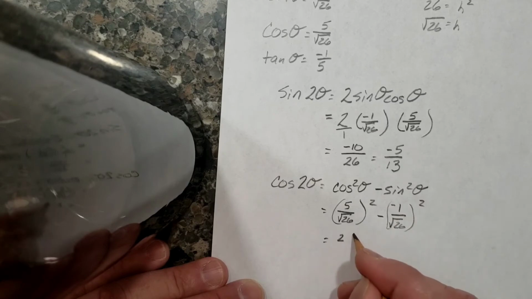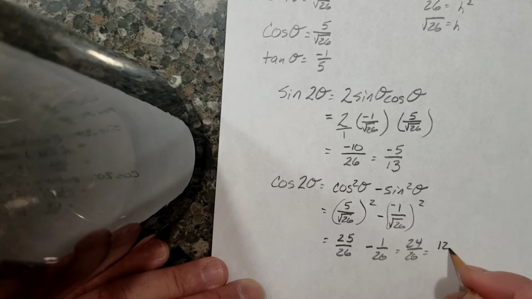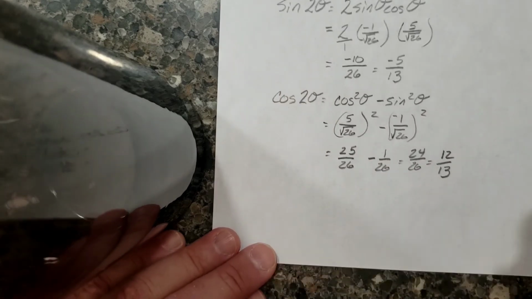And that's going to give us 25/26 minus 1/26. 24/26 reduced is 12/13. Okay, and now the tangent formula.